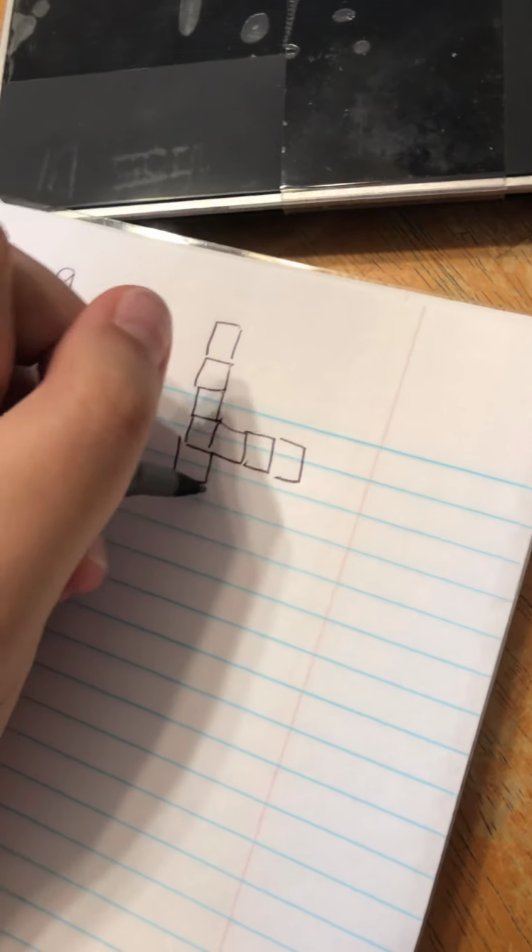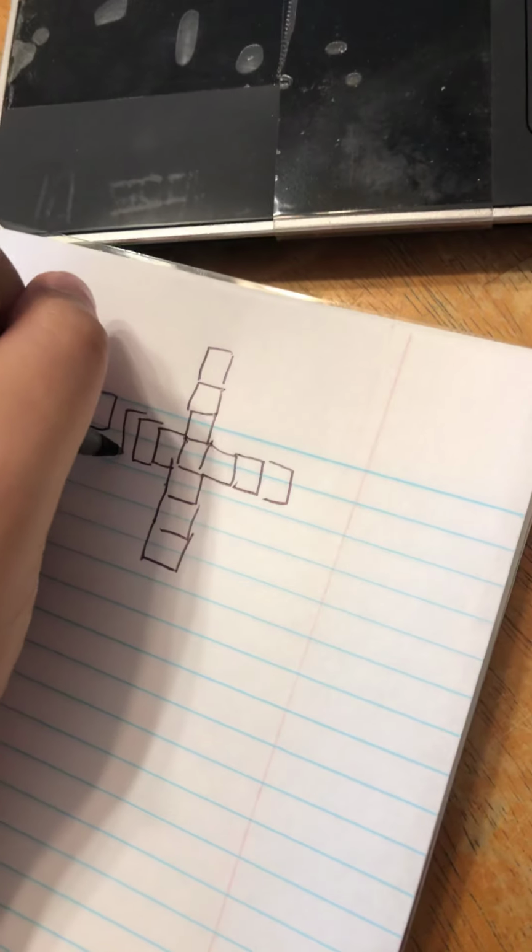And then the fourth one, we have 1, then 3 on each side, which would end up giving us 13. So this problem could be solved in a lot of ways. One of the ways would be 1, 2, 3, 4, 5, 6, 7, 8, 9, 10, 11, 12, 13.